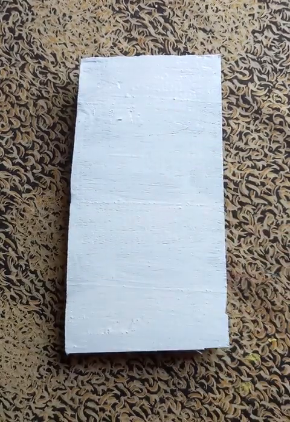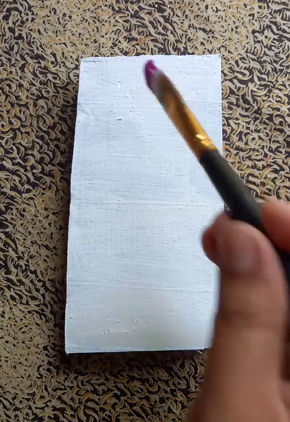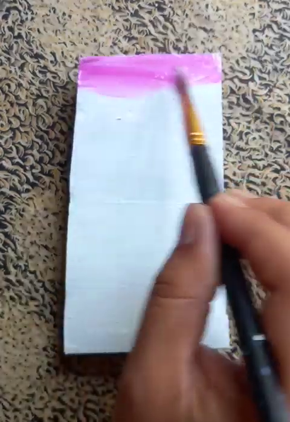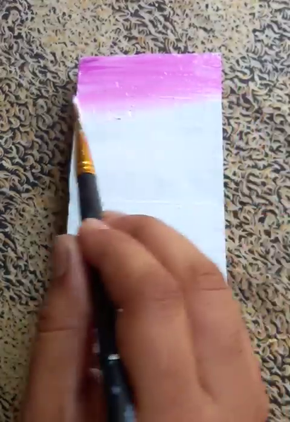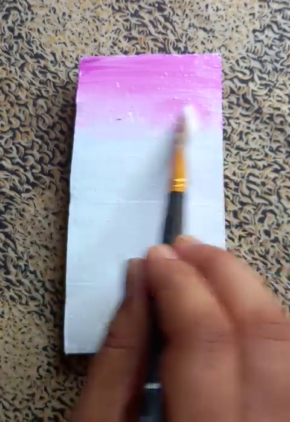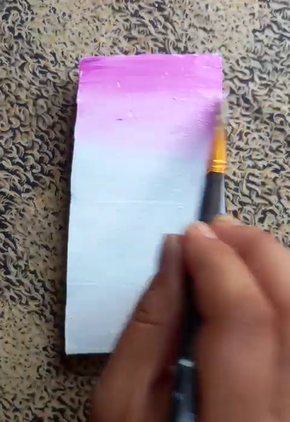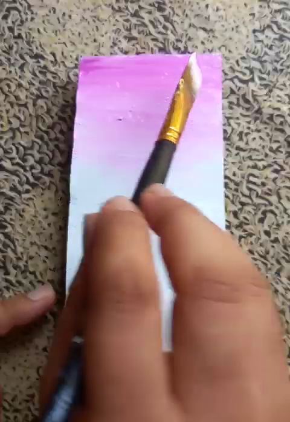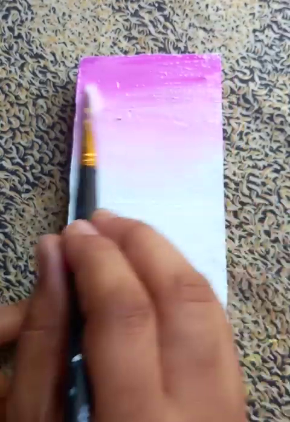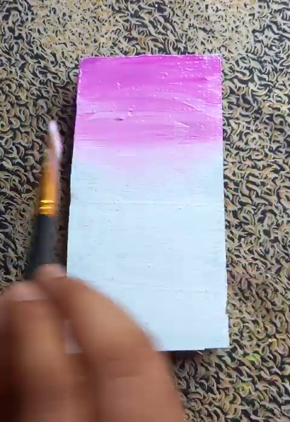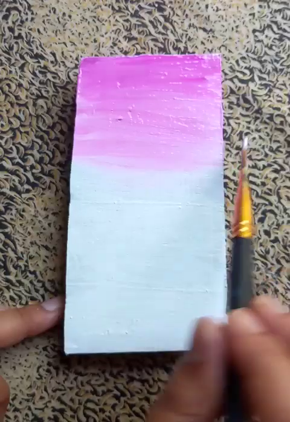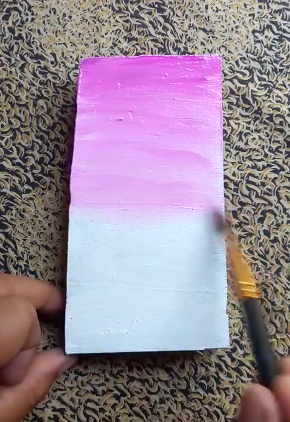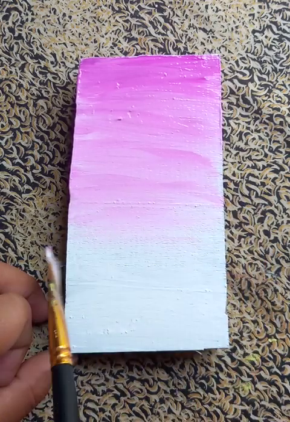Alright, you can see here a white background, and we're going to make the color variations starting from the rooftop. Looks like it's a purple sky, the color diminishing as we move in the downward direction. So much deeper color you can see on top, and gradually it's decreasing, getting lighter as we come to the ground level.